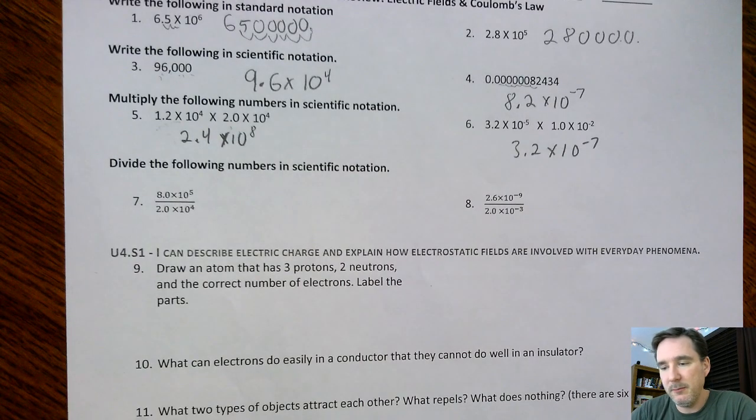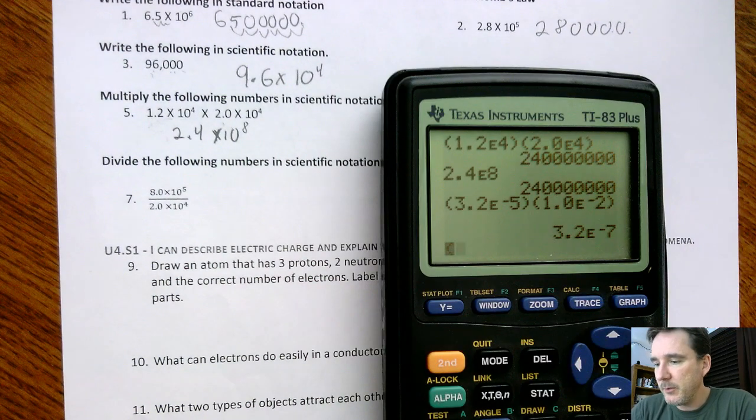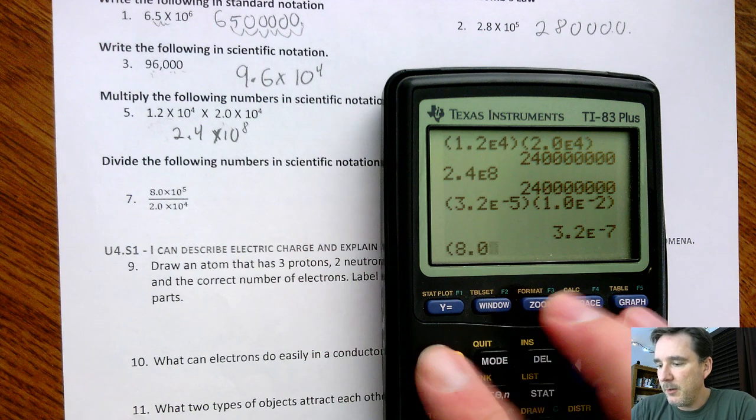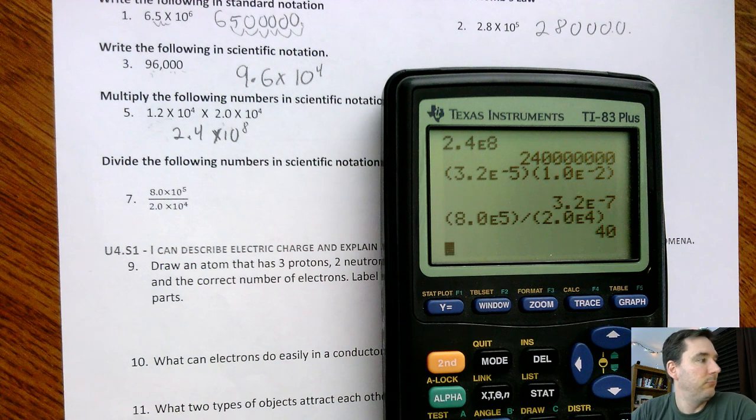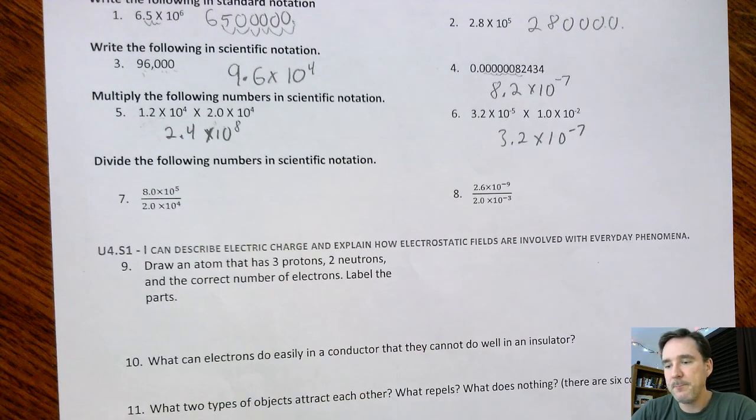I'm just going to assume you know how to do the division. It's the same thing. Put it in parentheses, 0.0 times 10 to the 5th divided by 2.0 times 10 to the 4th. Okay, so that's my answer. That's just how it goes. Put it in the calculator just like that. Use parentheses. Okay, practice that stuff if necessary.